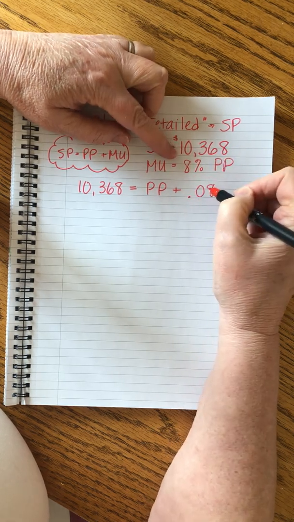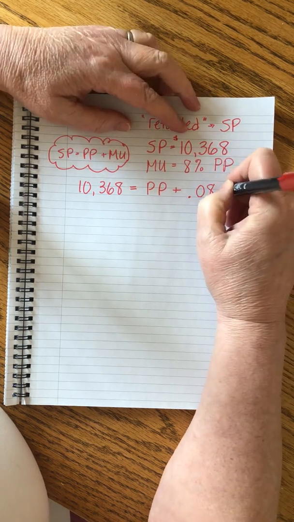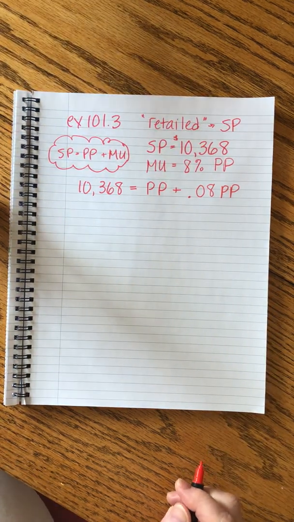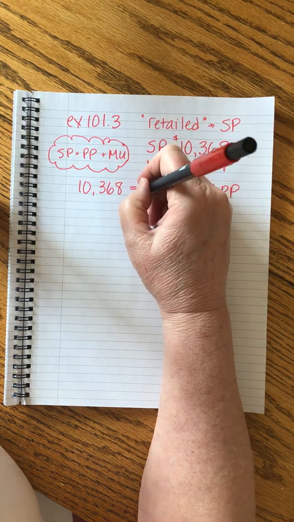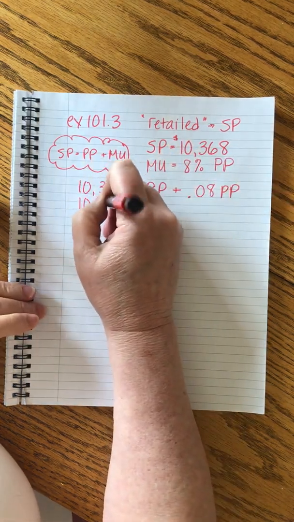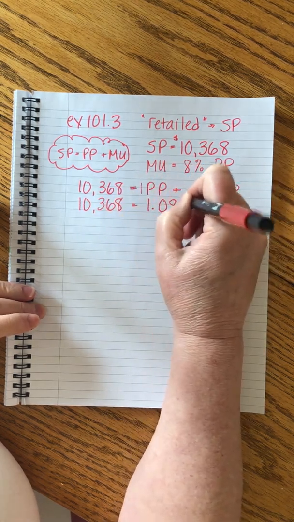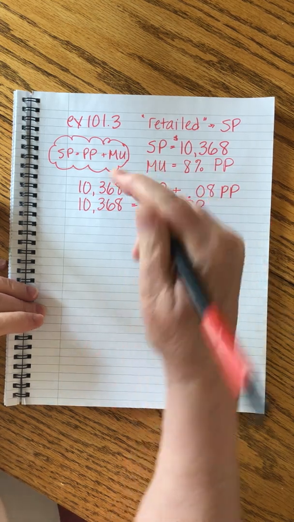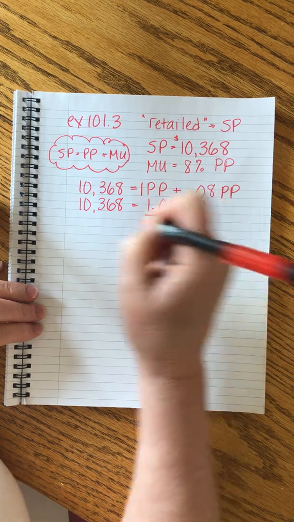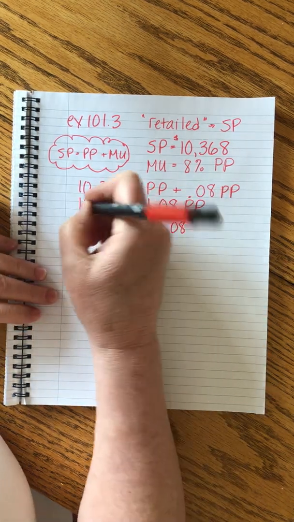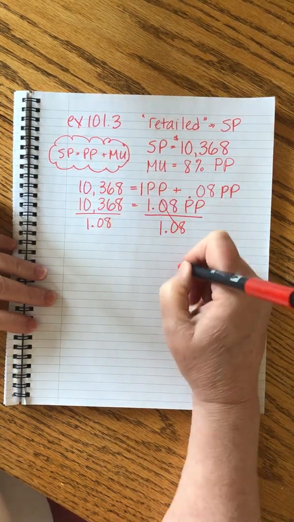So we would write 0.08, right? This is 8%. If we write 0.8, that's 80%. So we have to be careful with our percents, times the purchase price. This has an invisible 1. So we can write this by adding these like terms together: 1.08 times the purchase price, right? I add them together. Now we divide both sides by 1.08. Don't worry, it comes out real nice. Okay, these cancel.